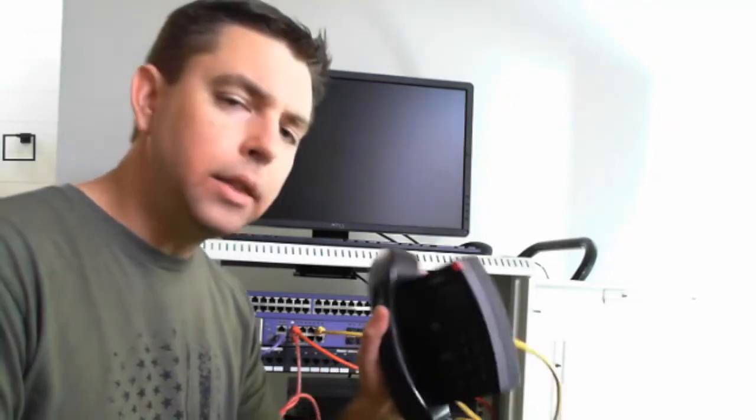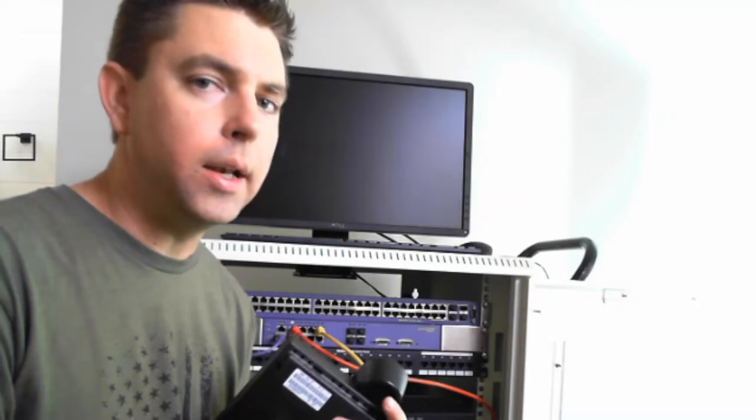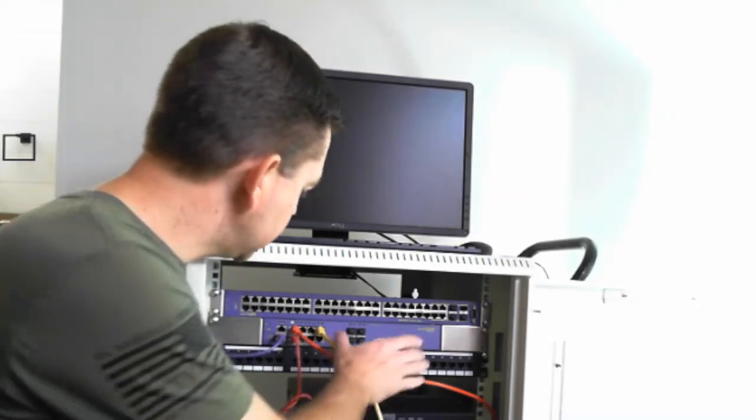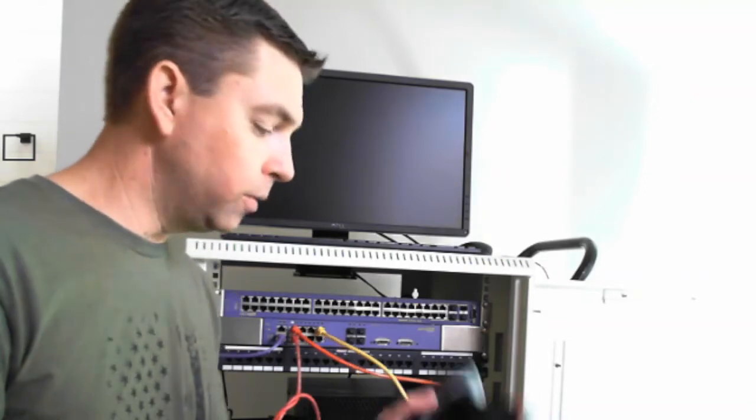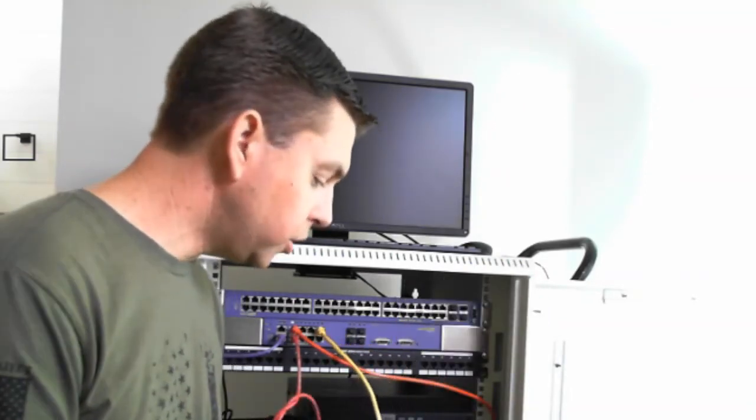And some phones come with an AC adapter that you can plug into them. In this particular case, these phones are PoE, or Power over Ethernet. And many unmanaged switches and, of course, hubs do not provide PoE. And in this case, this little edge switch right here does not provide PoE either. So that's why this phone is not turning on. So what do you do to remedy that?